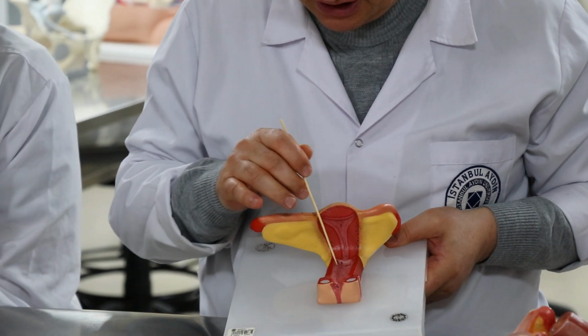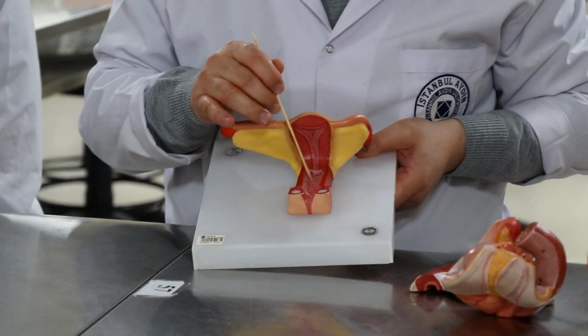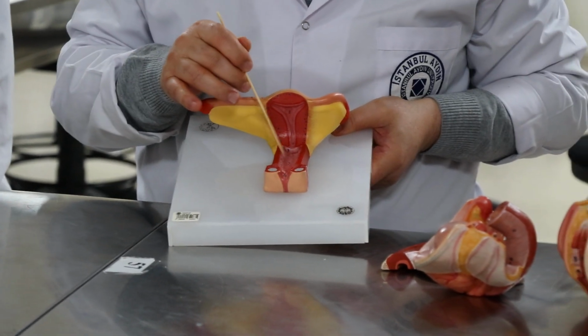Okay, this is the vaginal canal, the rugae. So these foldings of tissue are the rugae.